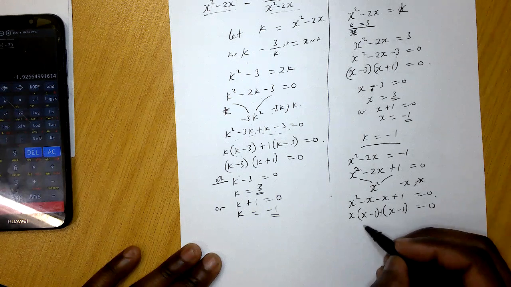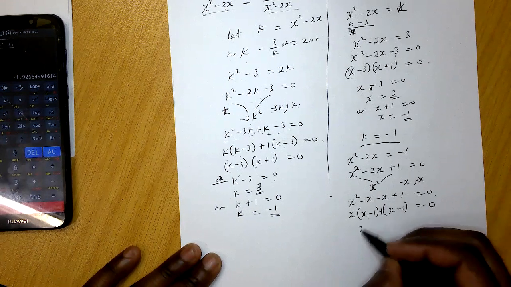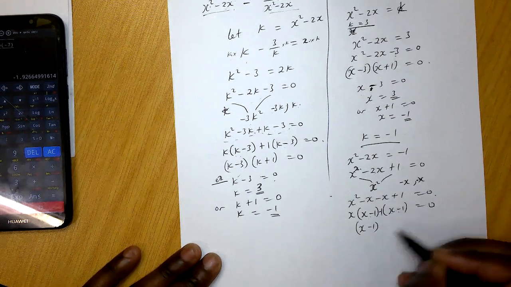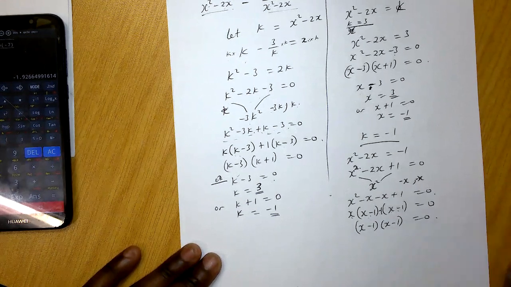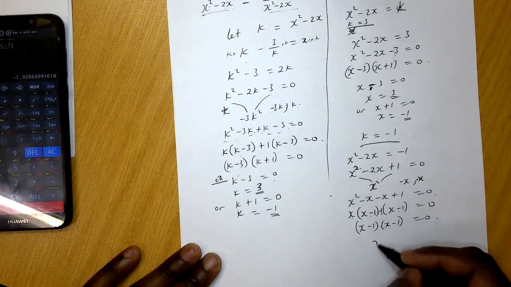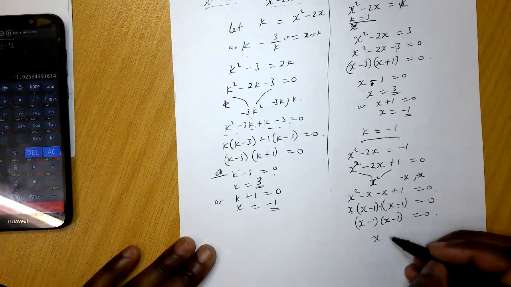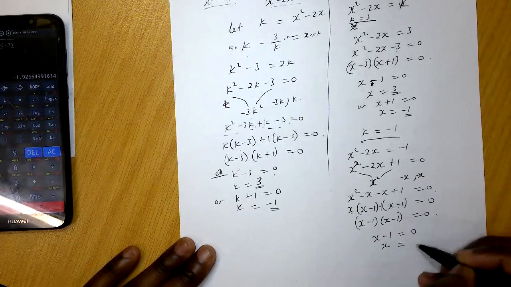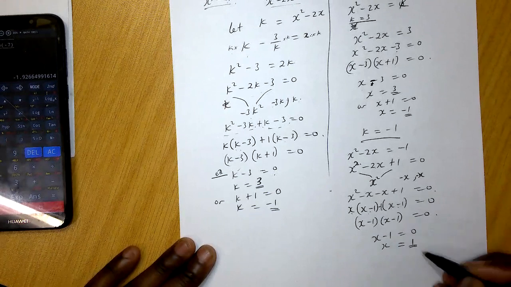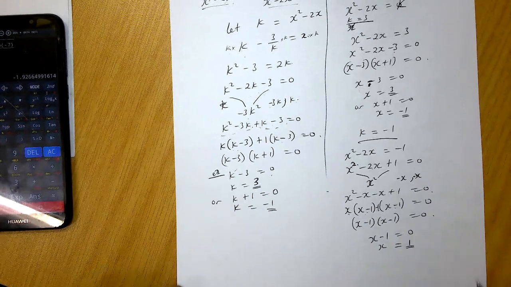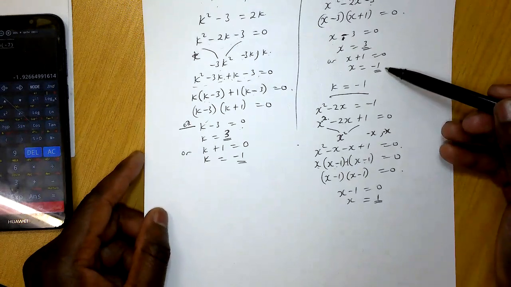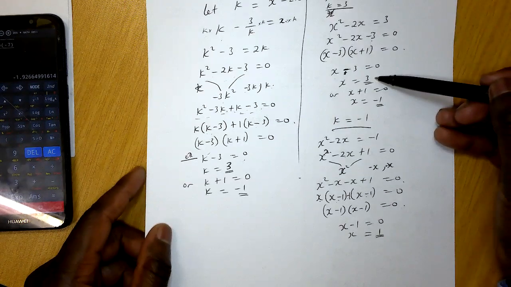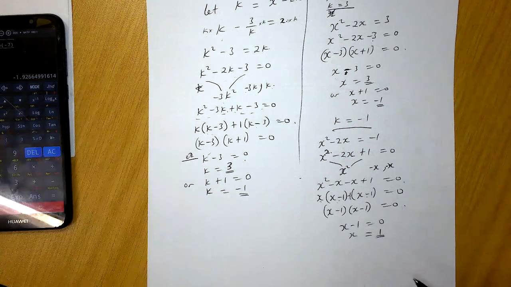Remember, here x minus 1 is common. Then also x minus 1 equal to 0. So in this case here, x minus 1 is equal to 0, x in this case is equal to 1. That's what we have. So x equal to 1, x is equal to negative 1, x is equal to 3. Those are the three possible values that you can use.